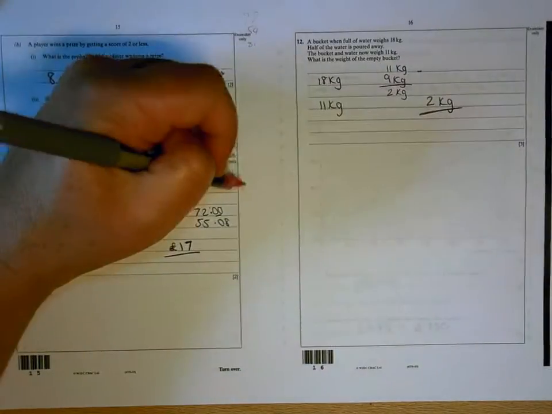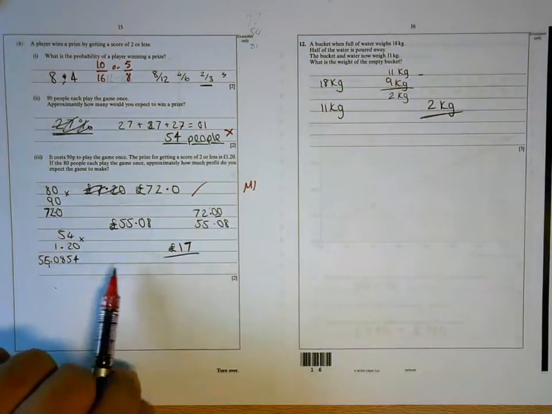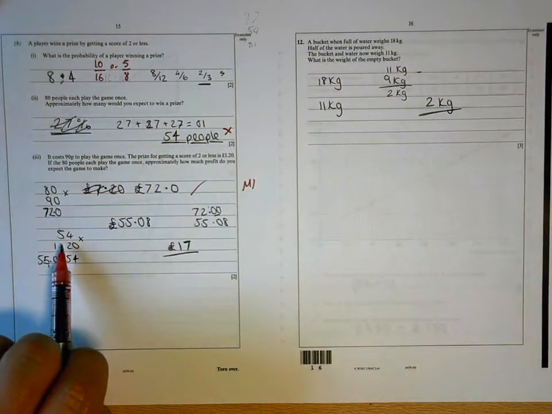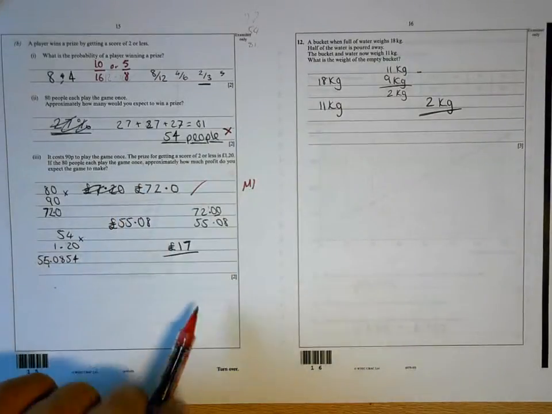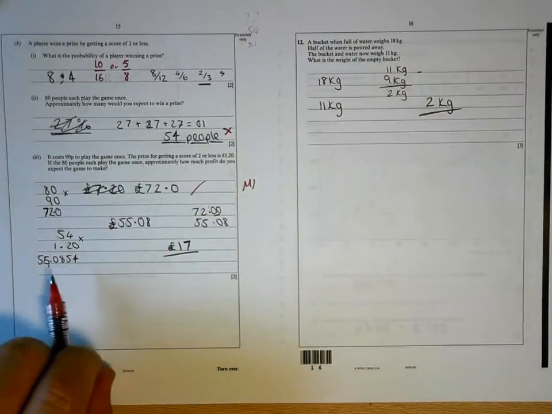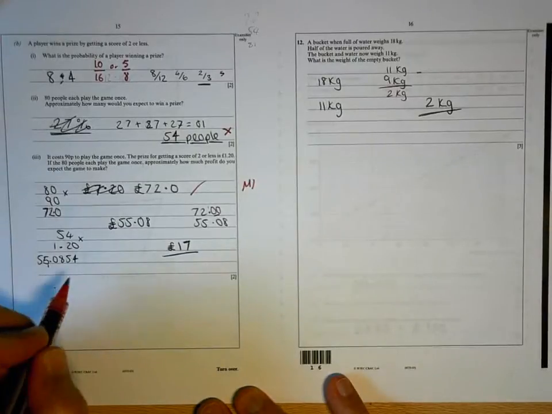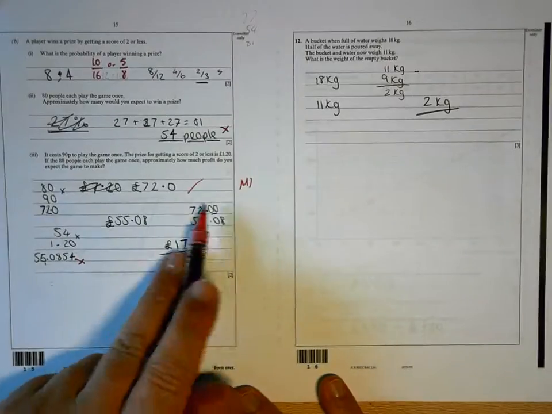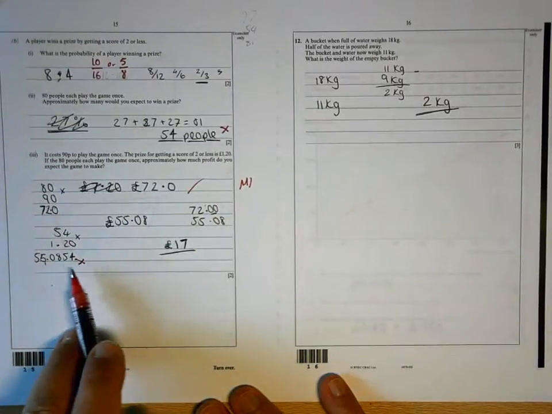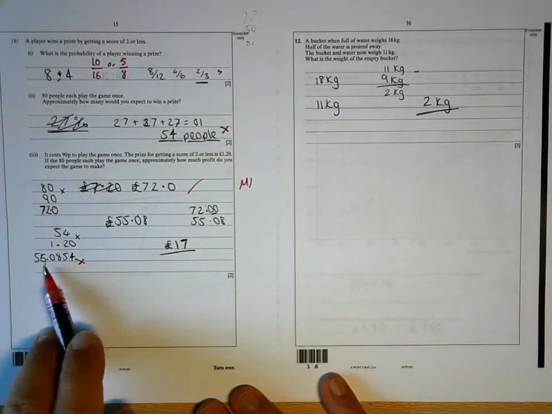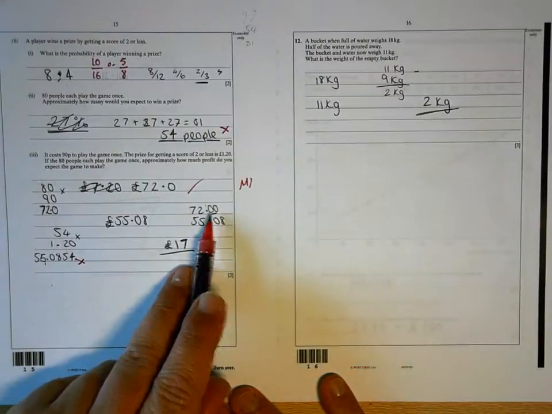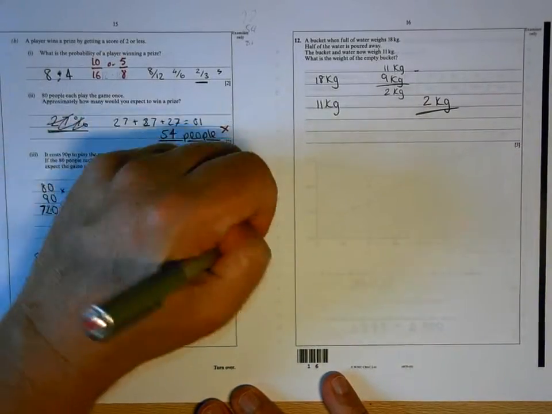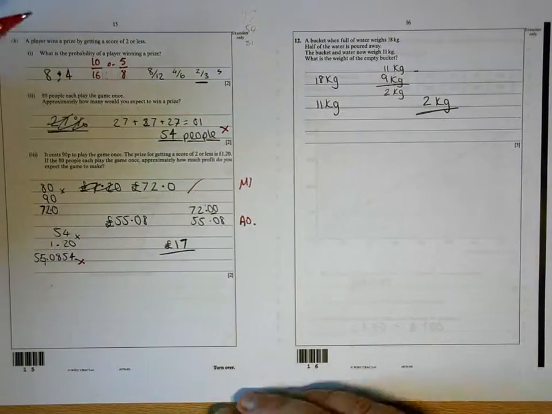£72 is correct. And then what you need to do is, if you're working out 54 people win, and each of those gets £1.20, you have to do 54 times £1.20, which isn't that, and then take them away. So your method is right, it's just your arithmetic that's letting you down. So 54 times £1.20 isn't that, you think it is, and you're taking it away to get that. So you can't get the full marks for that.